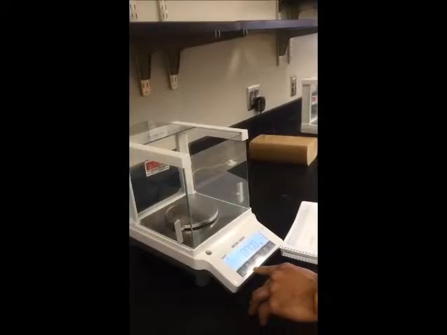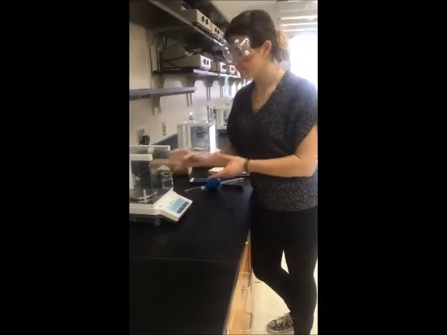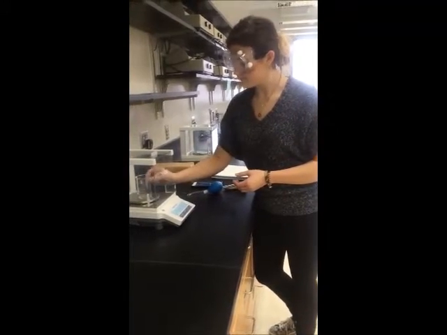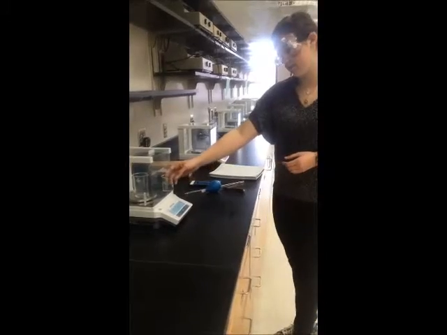First, tare the balance to 0, then record the mass of the empty beaker. Remember to record all digits on the screen.